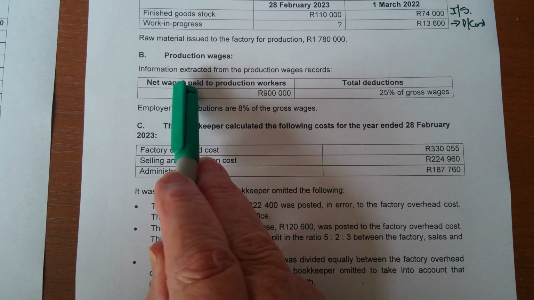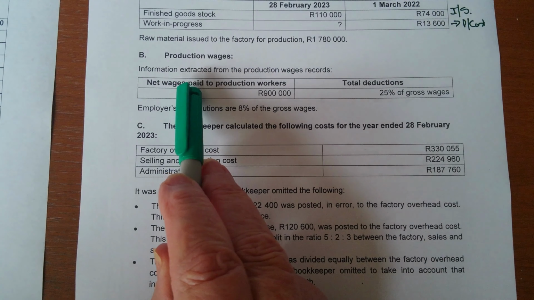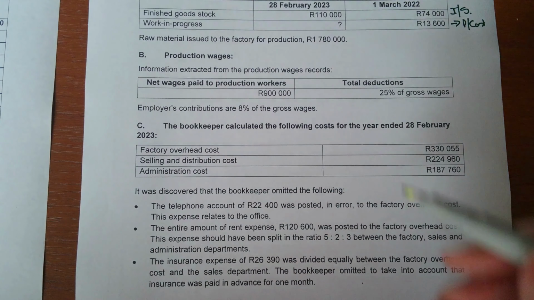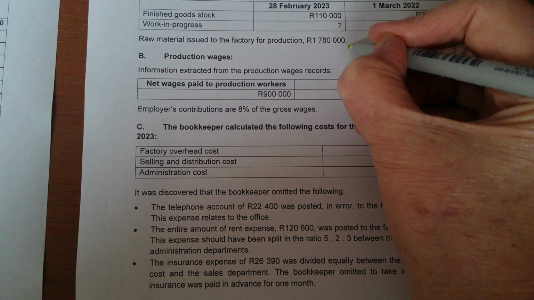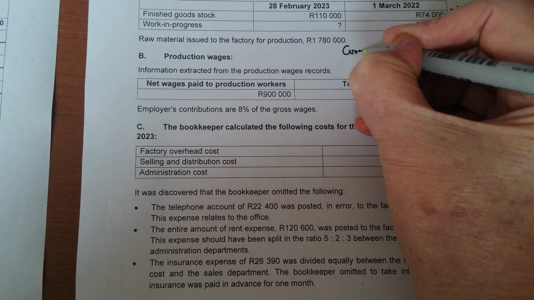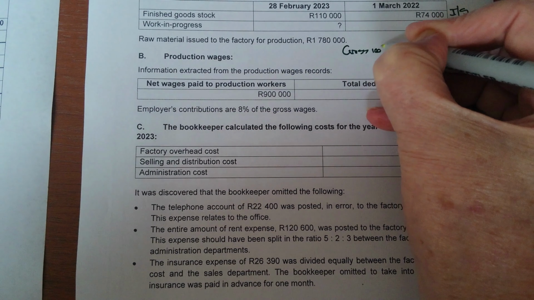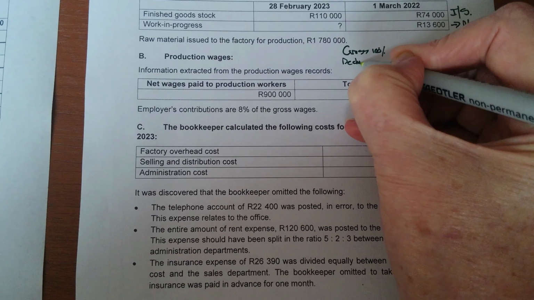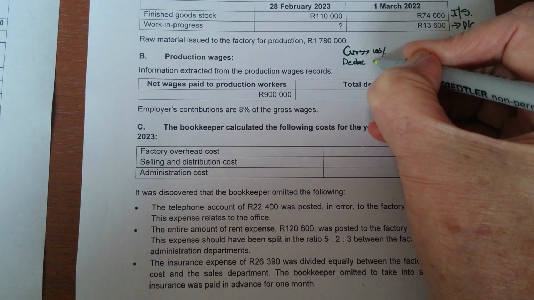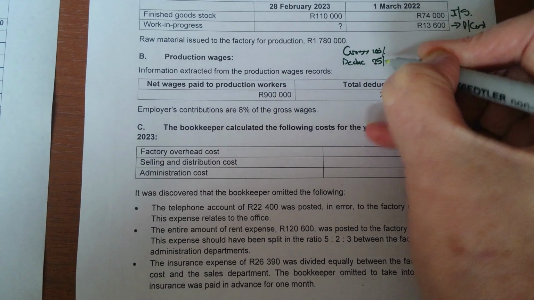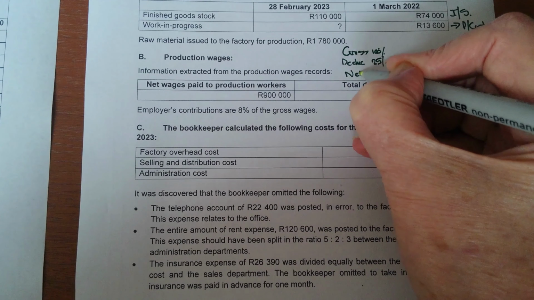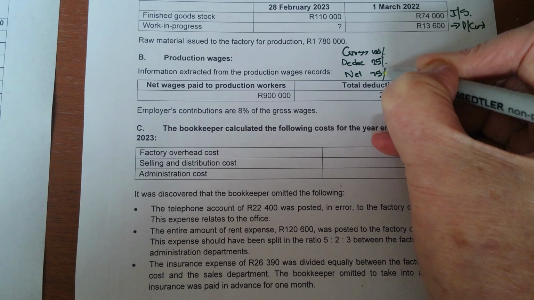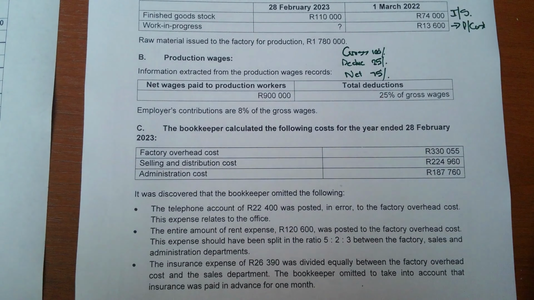The gross wages is the actual expense for the business. So if we look at the gross wage, it will be 100%. The deductions is 25%. So the net wage is 75% of the total amount.